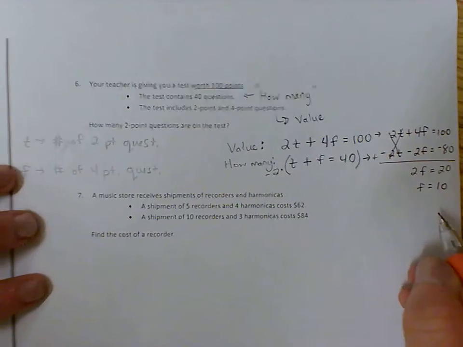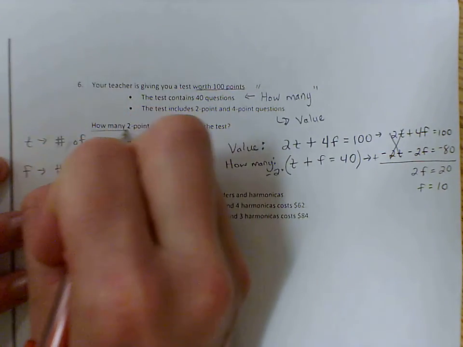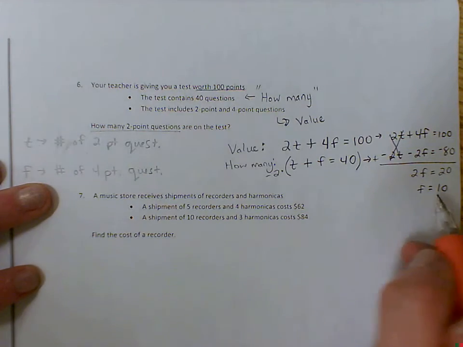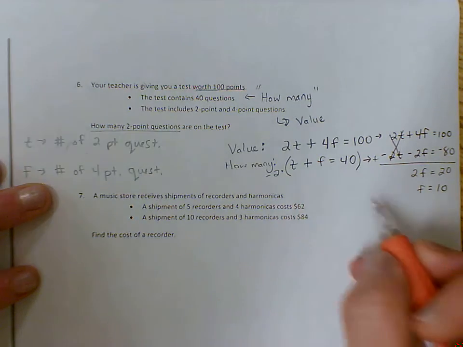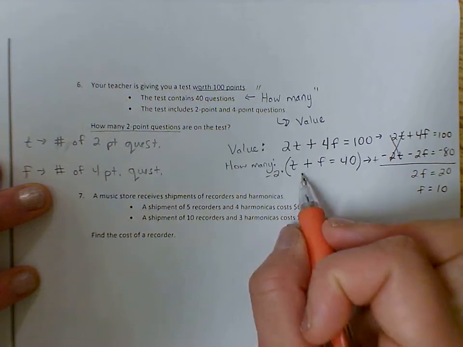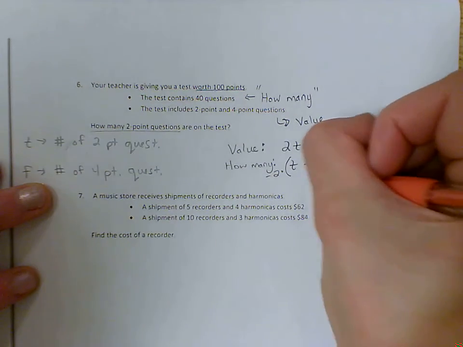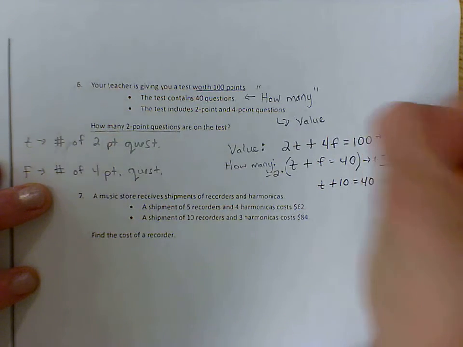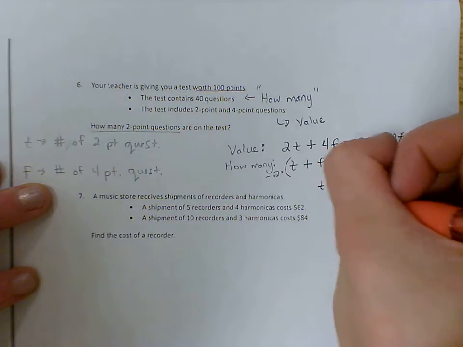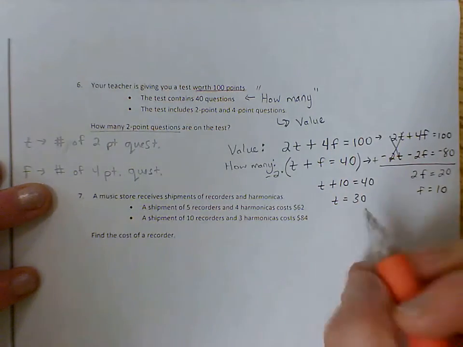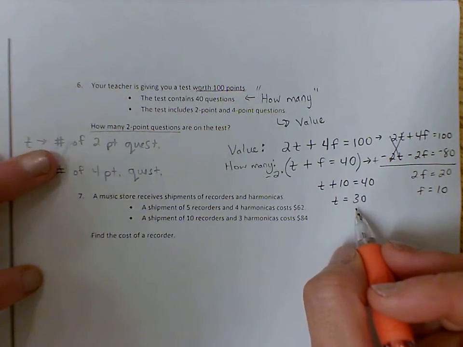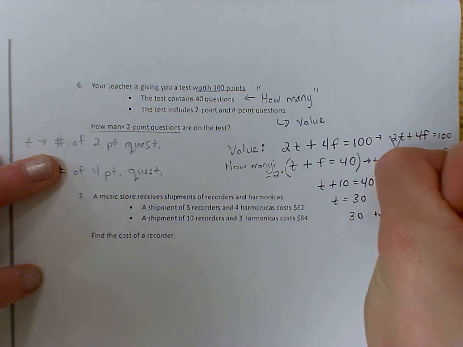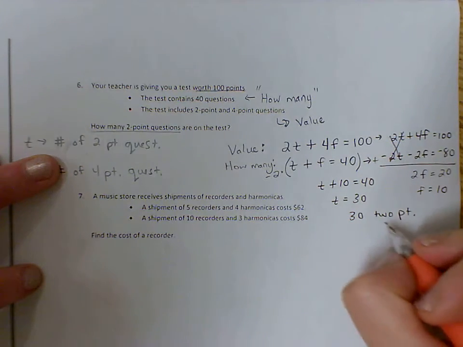Okay? Go back and look at your problem and look at what it asks. It says how many 2-point questions. That is how many 4-point questions there are. So you're going to have to go back and use one of your equations to find the 2-point questions. So this one's way easier. So I'm going to take this equation and write it down, and plug in 10 for the f, and then I solve it. So I have to subtract 10. So t would equal 30. So answering my question, the number of 2-point questions, there were 30 of them. So there's 30 2-point questions.